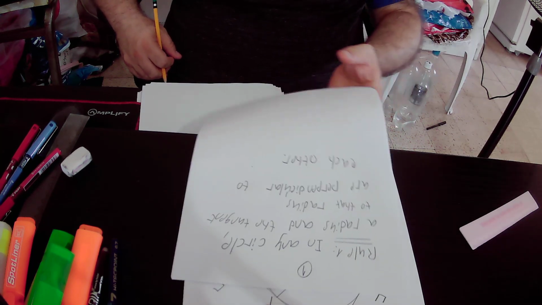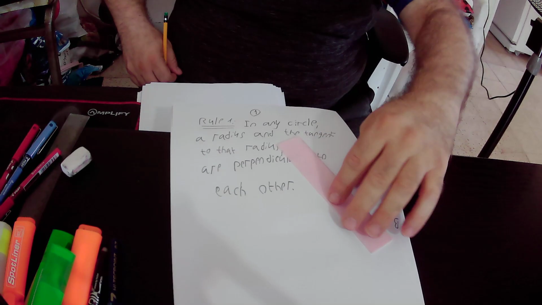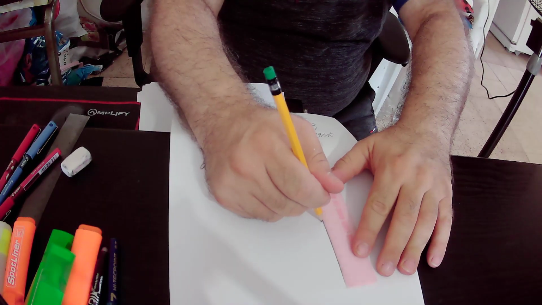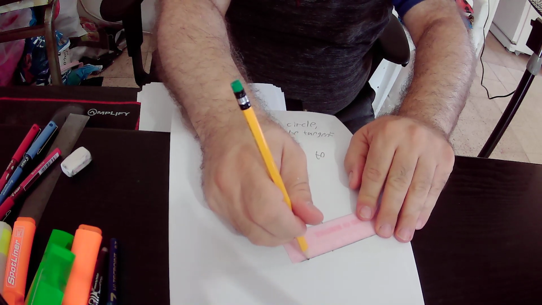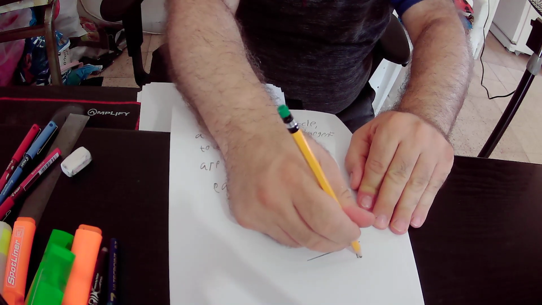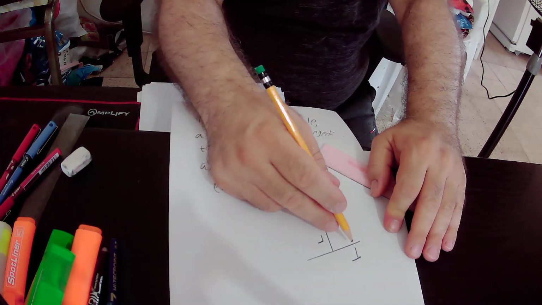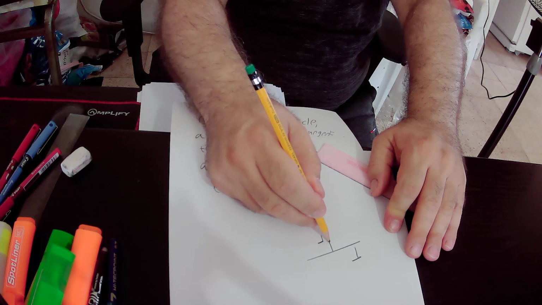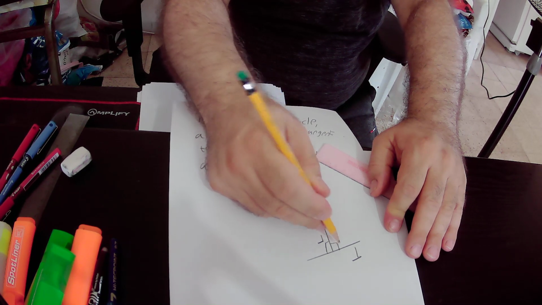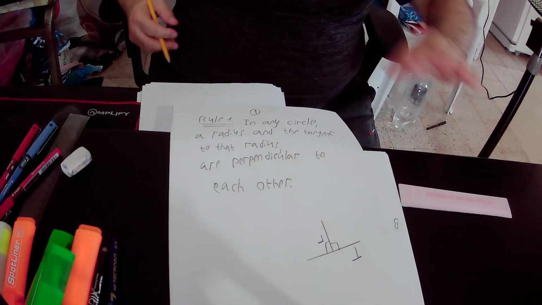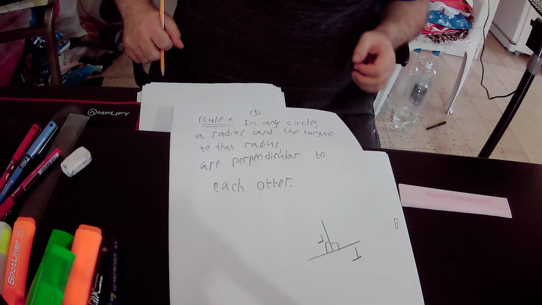So actually, if we have a radius, let's call it R, and we have a tangent to that radius, let's call it T, then the radius is perpendicular to the tangent. That is to say, this angle is 90 degrees and this angle is also 90 degrees. Okay, so in any circle, a radius and the tangent to that radius are perpendicular to each other.